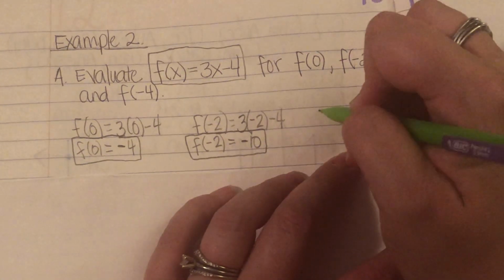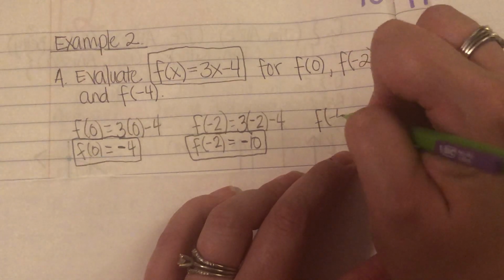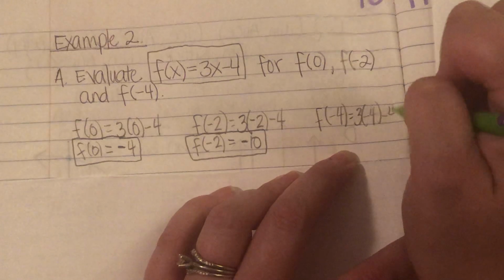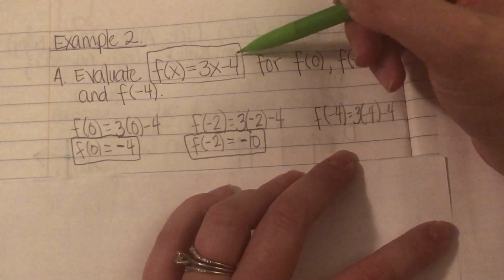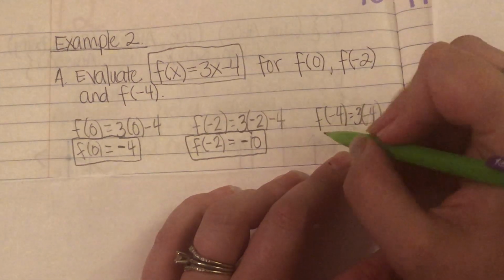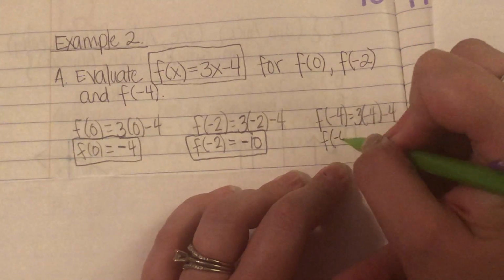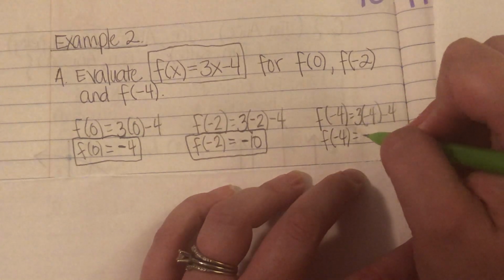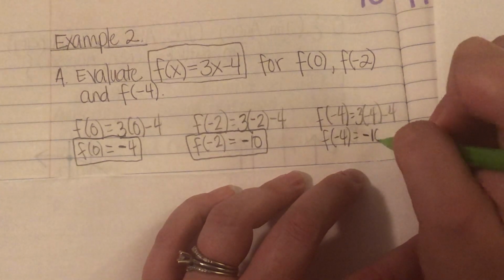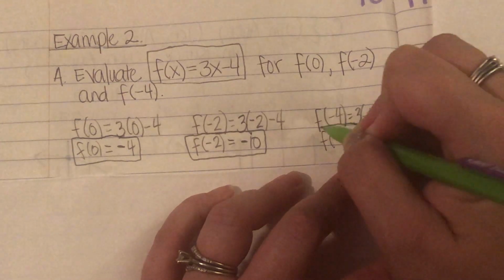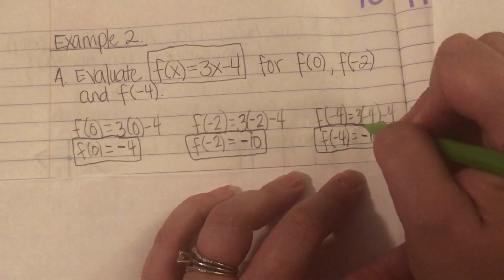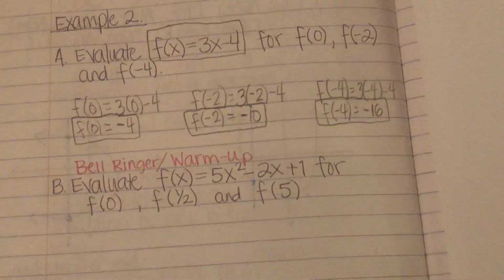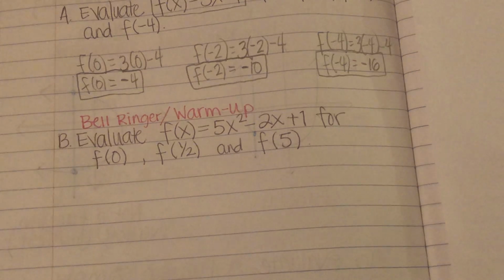Okay, last one, f of negative 4. So 3 times negative 4 minus 4. I'm just coming right back here to my equation, and I'm replacing the x's with the negative 4. 3 times negative 4 is negative 12. Negative 12 minus 4 is negative 16. There's my 3 answers. All right, so for your bell ringer, your warm-up for next class, there it is.